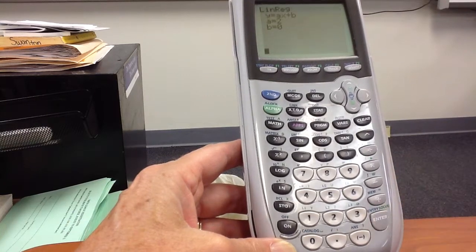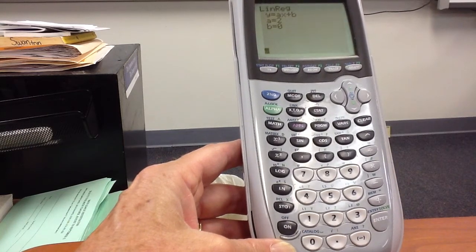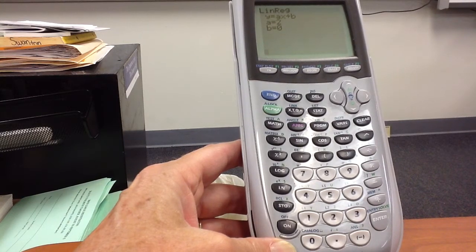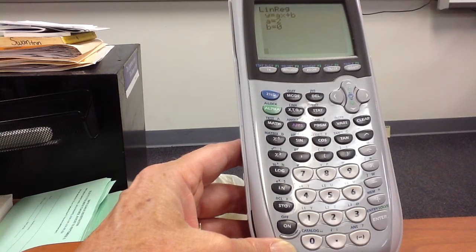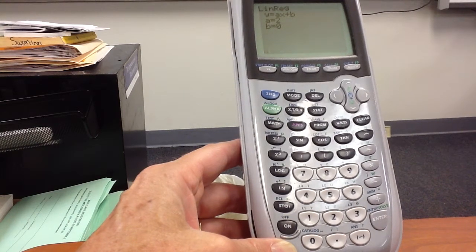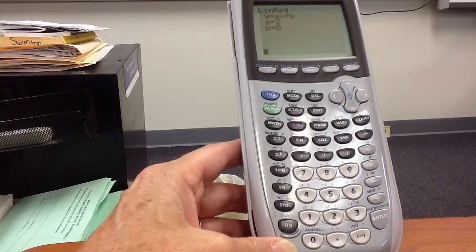When I press enter, notice the format of the equation is y equals ax plus b. A is 2, b is 0. So your equation for the data points that you plotted is y equals 2x. Wow, that's pretty cool, isn't it? Let's do it again. Let's take a look at problem number 8.